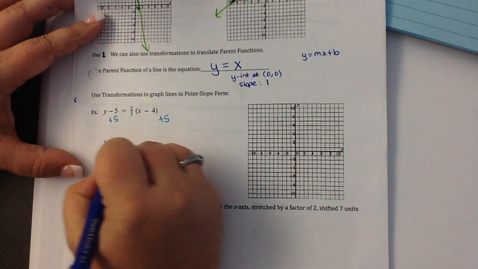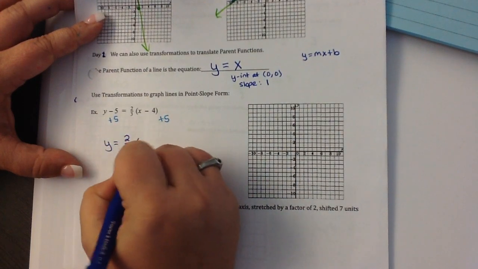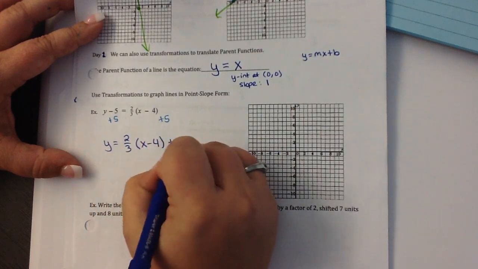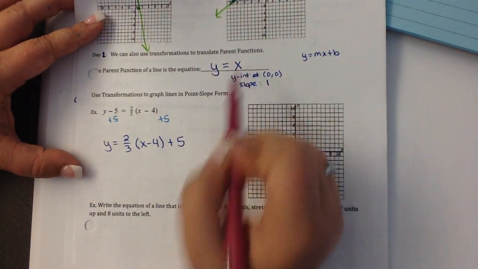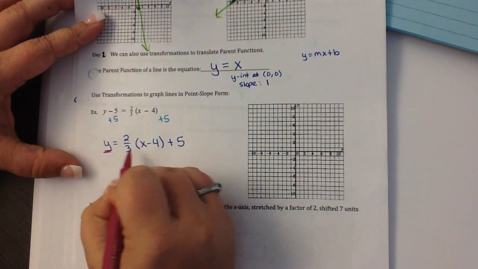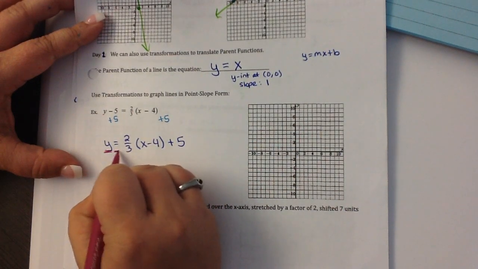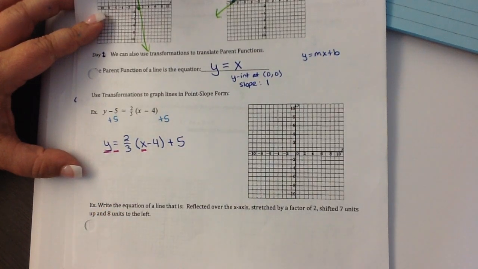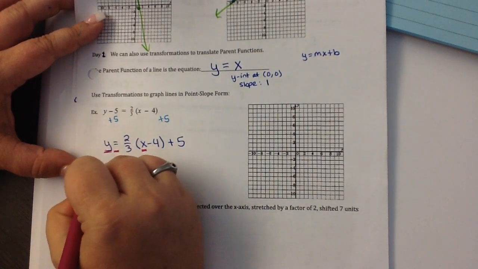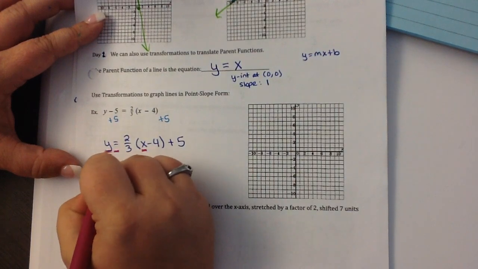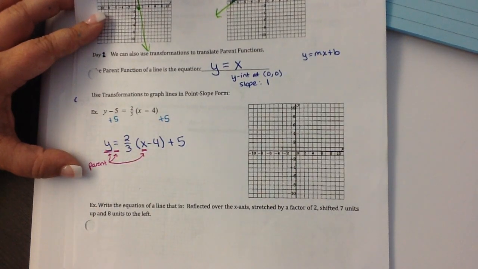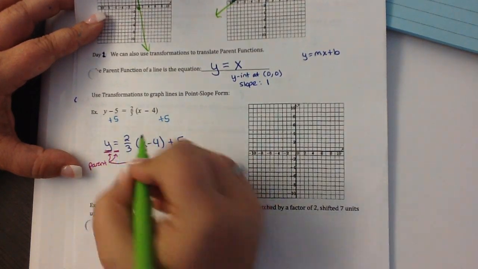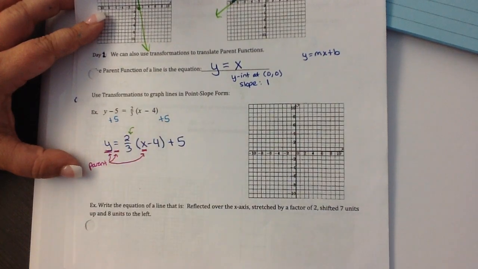Okay, so now I have y equals 2/3 times x minus 4, and then the plus 5 goes after that. Okay? So now my parent function is y equals x. So y is in my parent, the equal sign is in my parent, and the x is in my parent. So everything that's not y, the equal sign, and x has to do with the transformation. Okay? So it looks like my first transformation I encounter is this 2/3.